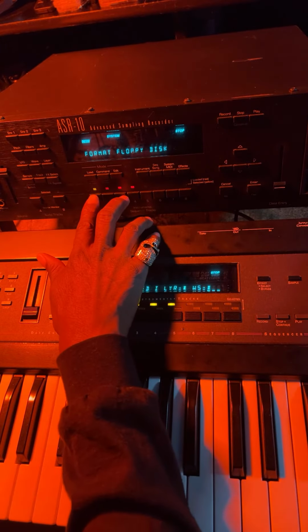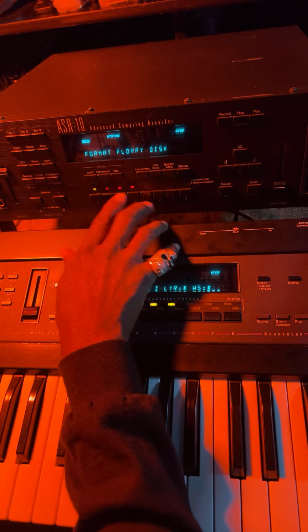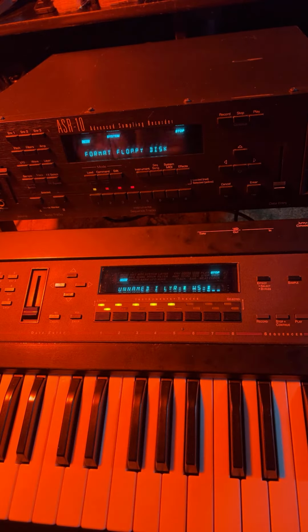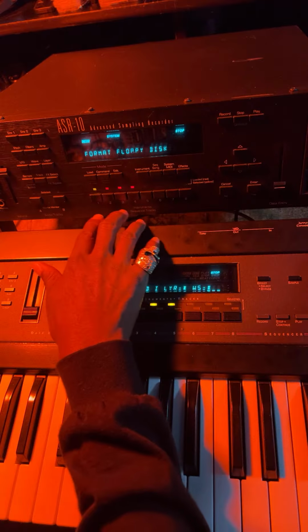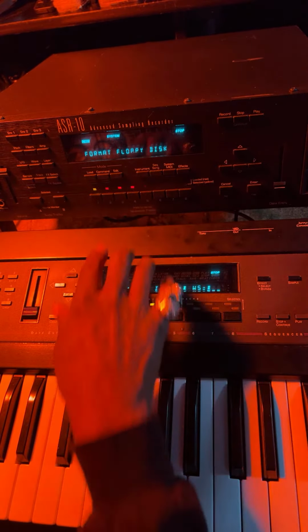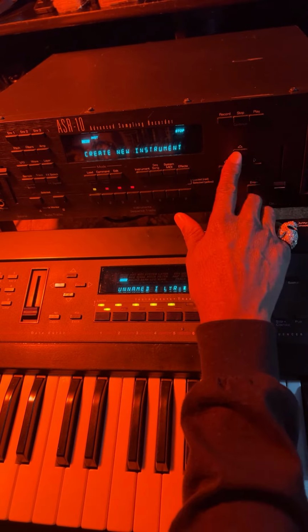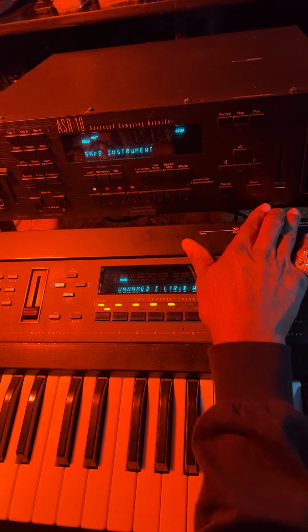So the first 3 sounds will be a kit. When I save this in the end, this is gonna be a drum kit with just a kick, snare, and a hi-hat. I'll add more later. So we're gonna take that and we'll say command instrument. And we want to save it. So we'll say yes.